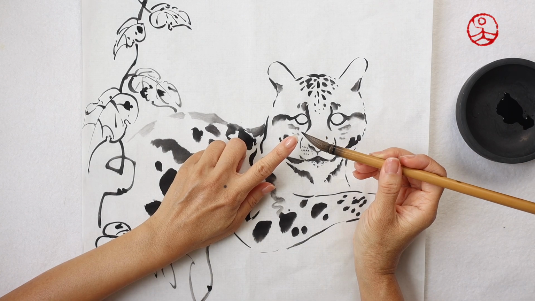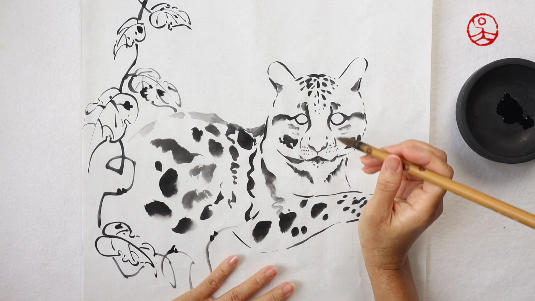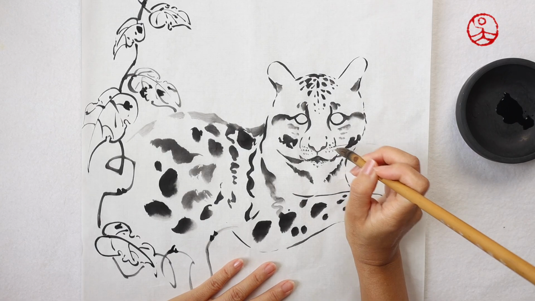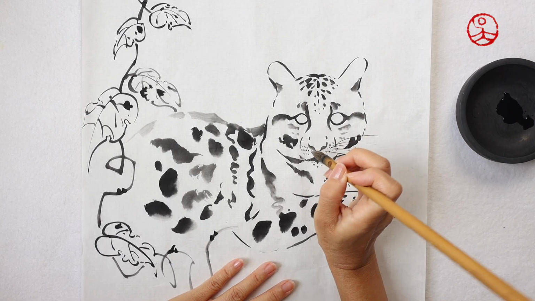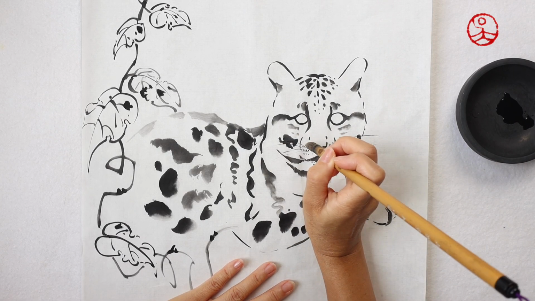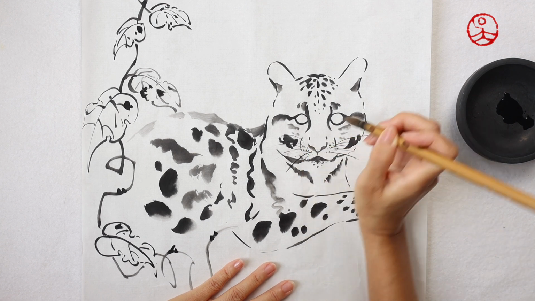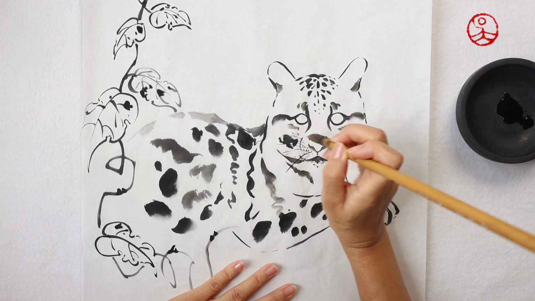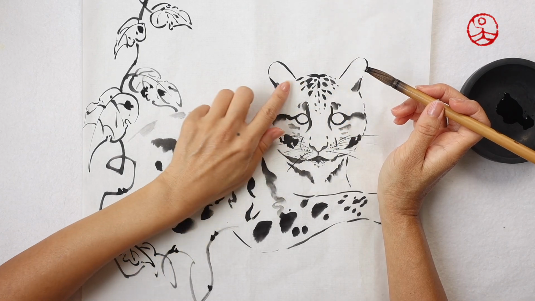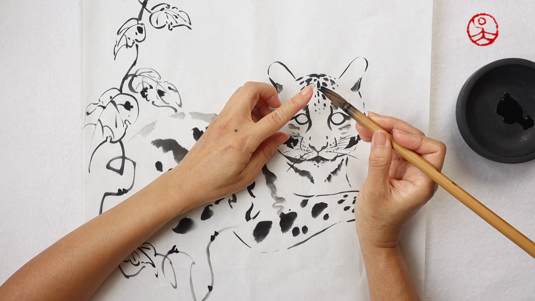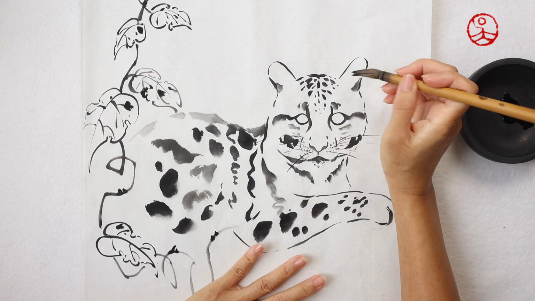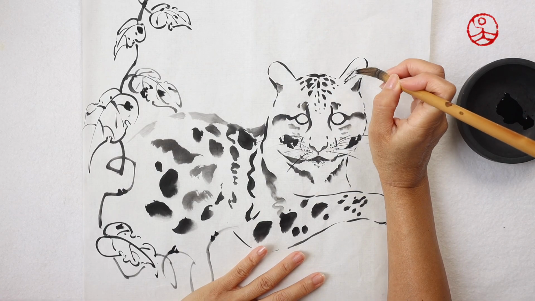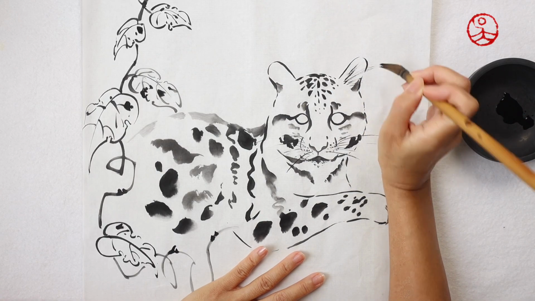Make sure that your brush is pointy, and then get some darkening and paint. For the ears, I'm gonna make my brush fan-like to paint this.